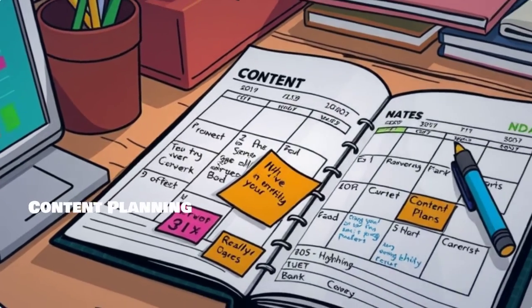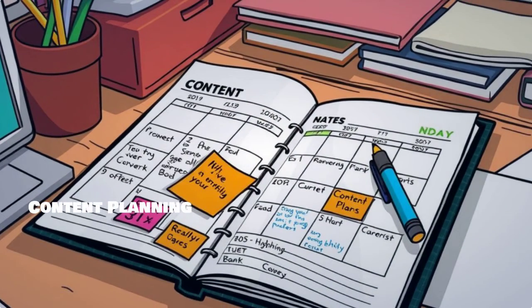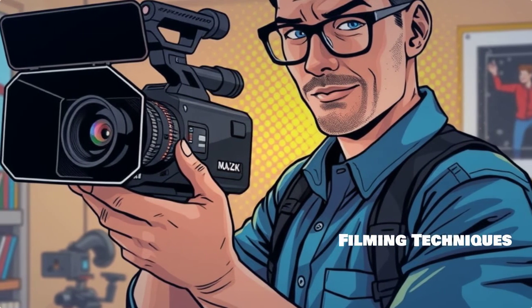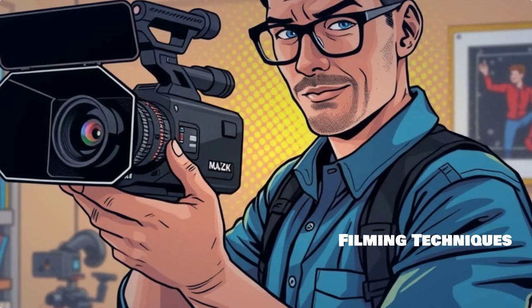Planning your content is crucial. Generate ideas and maintain a consistent upload schedule to keep your audience engaged. When filming, use techniques that enhance video quality. Keep your shots steady and engage your audience with dynamic content.